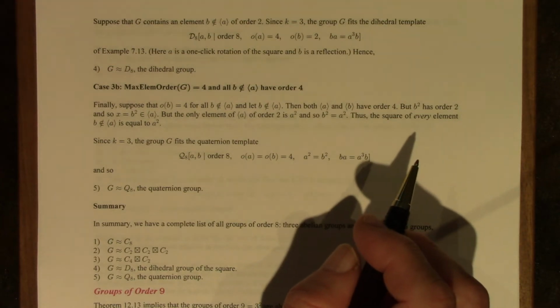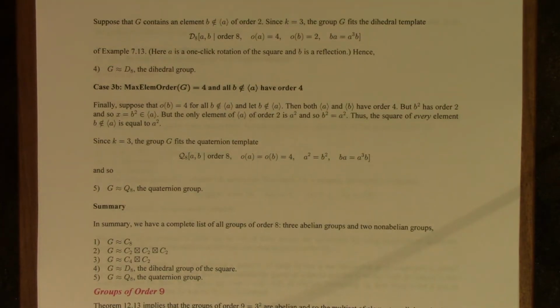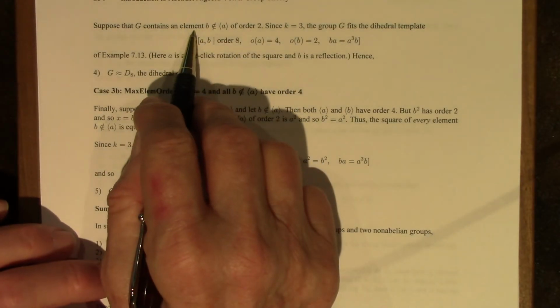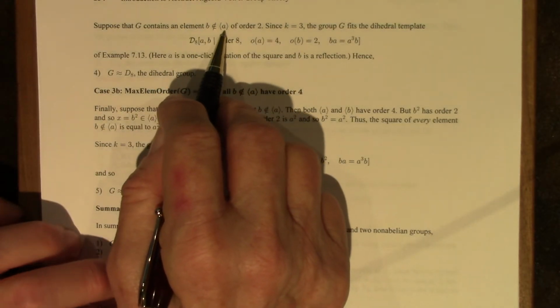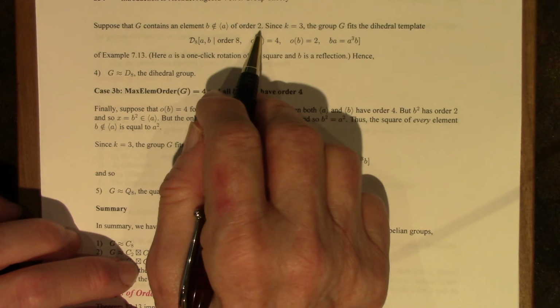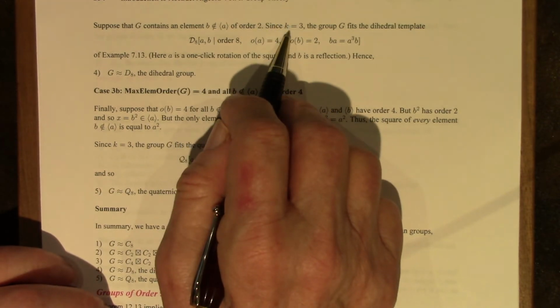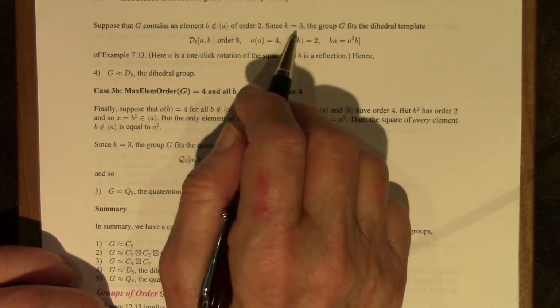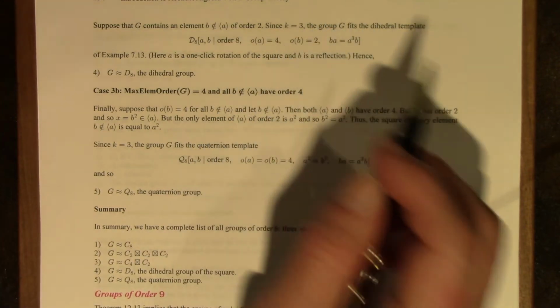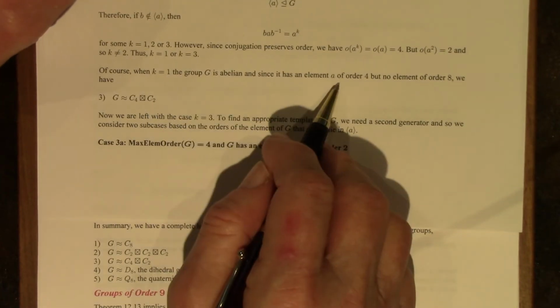So we're supposing B is not in this subgroup of order 4 and has an element of order 2. And K is equal to 3, because we've eliminated the K equals 1 case already. That's the abelian case.